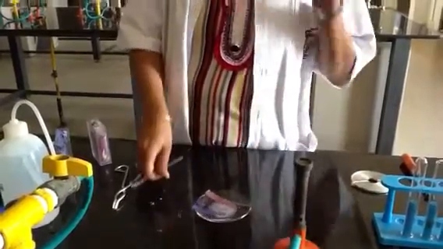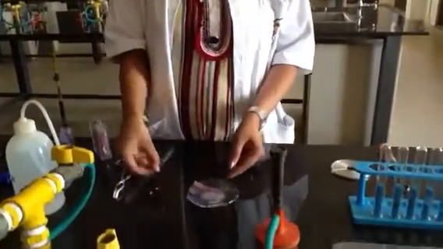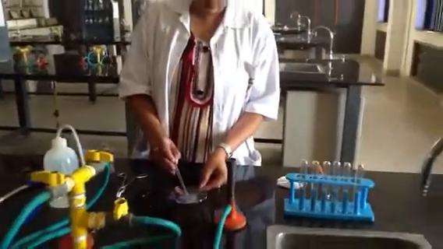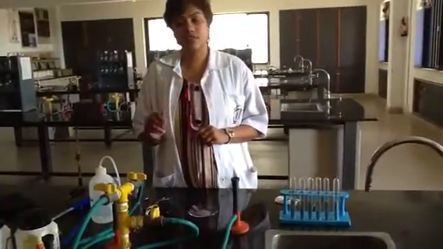So here, in the first case, when magnesium ribbon was burnt in the oxygen, it forms magnesium oxide, whereas in the second case, when magnesium oxide is dissolved in water, it forms magnesium hydroxide.